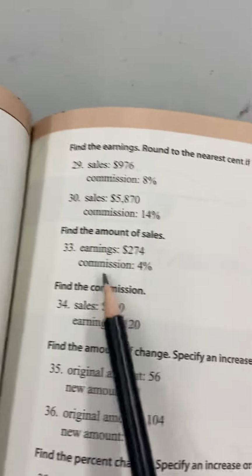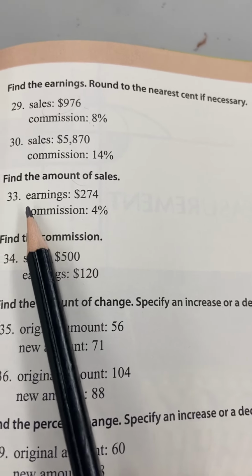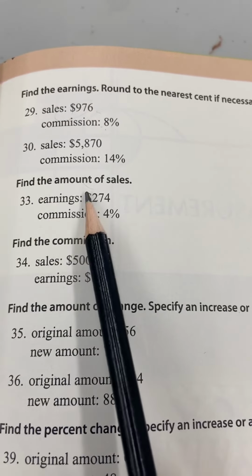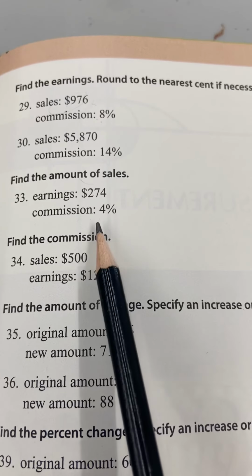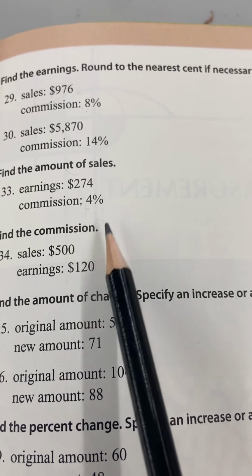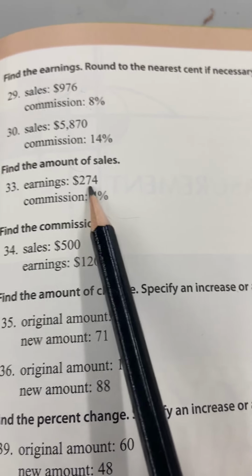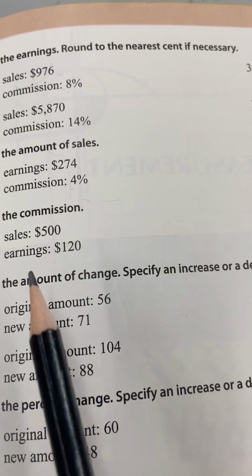Oh, for 33, it says find the amount of sales. Okay, I do the same thing, but then I add the commission to my original earnings. Okay?